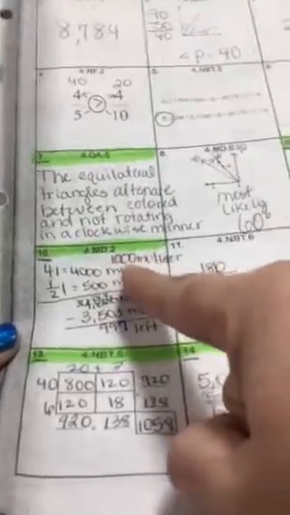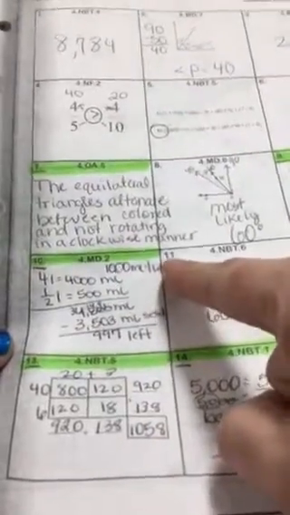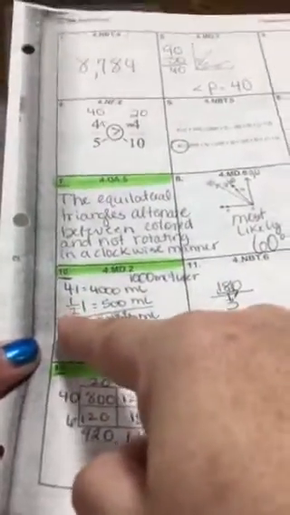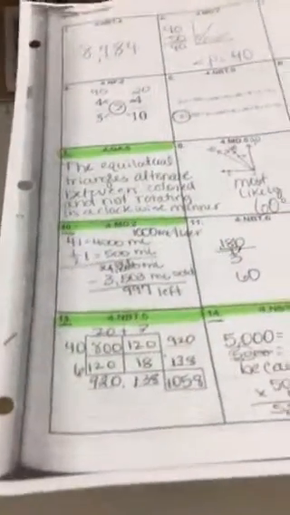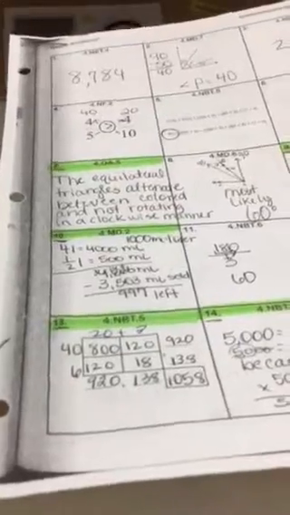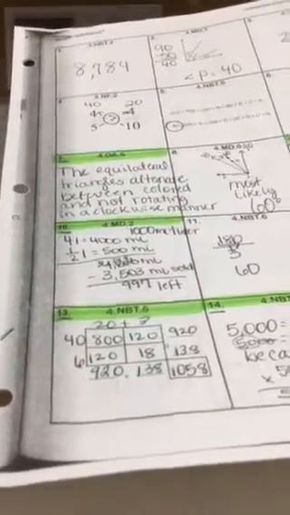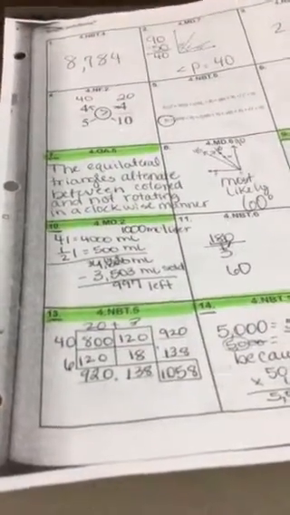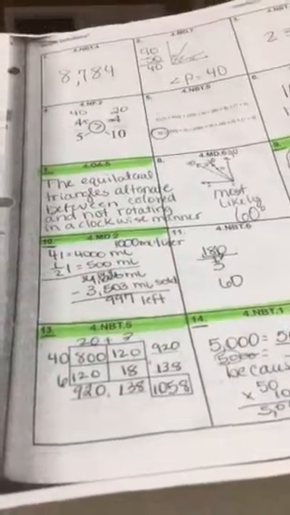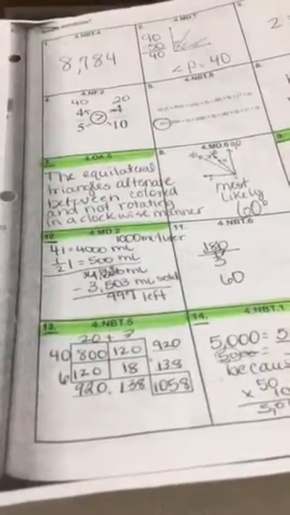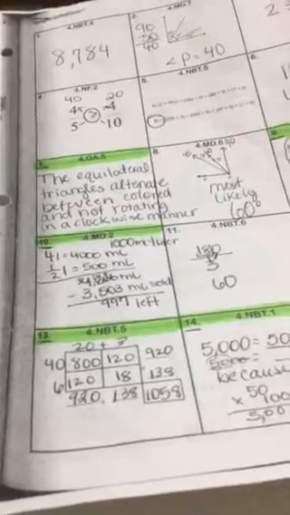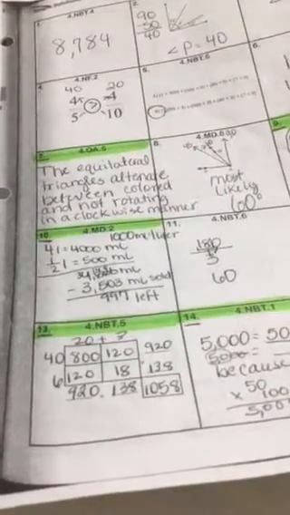What we talked about was that there were 1,000 milliliters that equaled 1 liter, which also meant that 1/2 of a liter would be 500 milliliters. So the conversion goes with 4,500 milliliters, and then they would subtract, meaning that the important word was left, giving them a reason to subtract. Go ahead, substitute any different type of numbers in there so that they can practice converting.